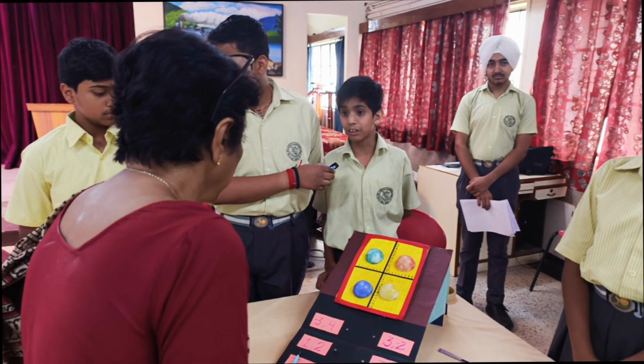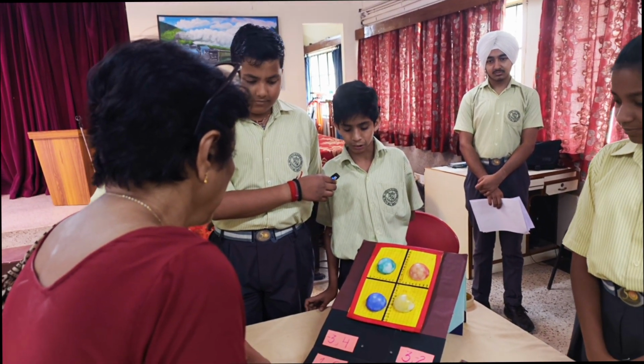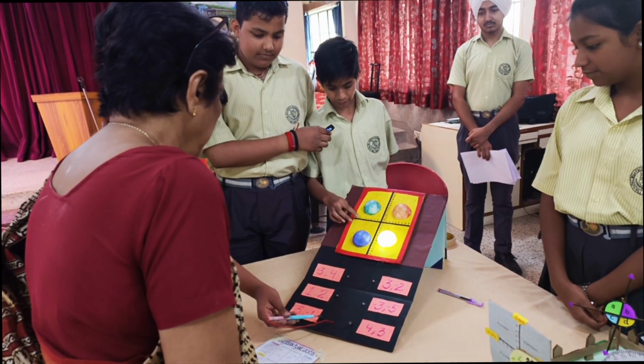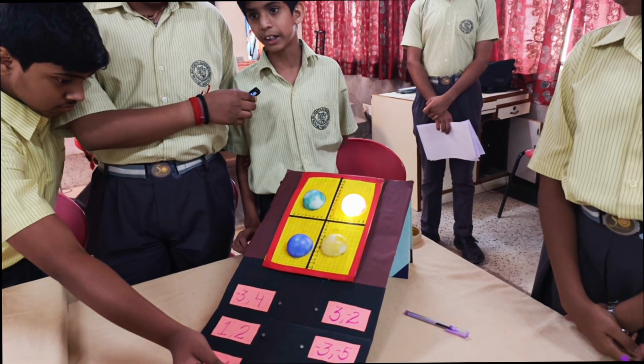So basically, it is on coordinate geometry. It is based on coordinate geometry. It has the y-axis, x-axis, and origin, and plotting the coordinates.